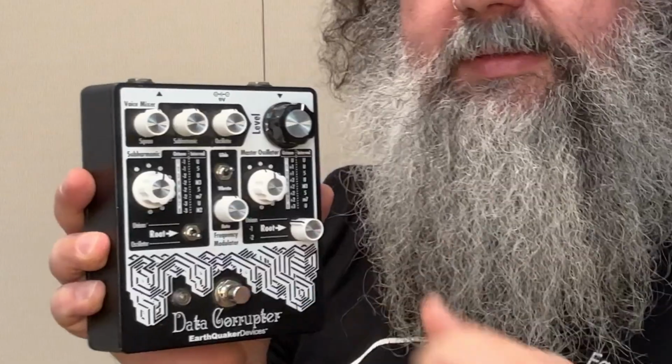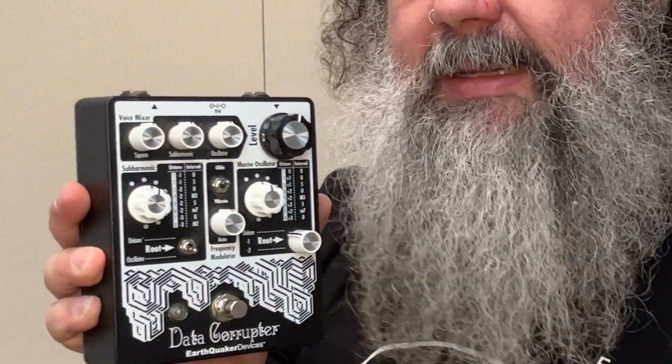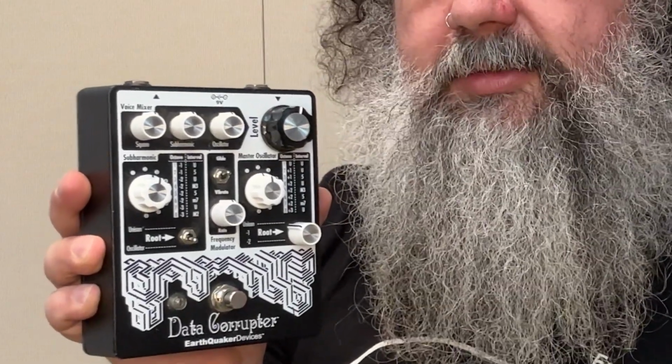And speaking of this frequency modulator section, it adds a pitch bend control to the notes being generated by the Data Corrupter. So you have two options. You have a glide control, which will pitch up and pitch down just once, or set it to vibrato mode to have a constant sine wave of pitch going up and down.